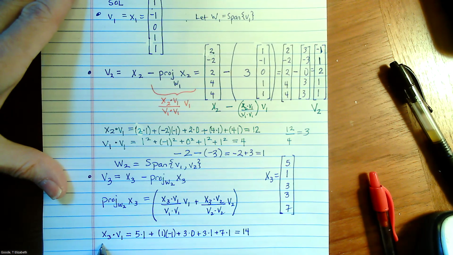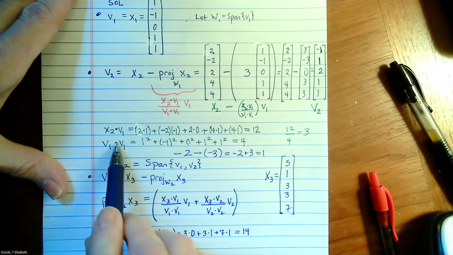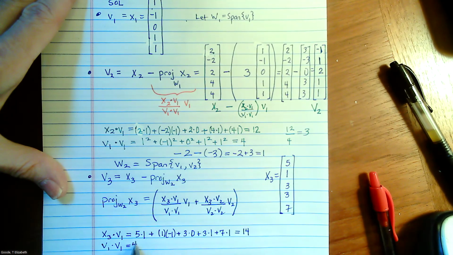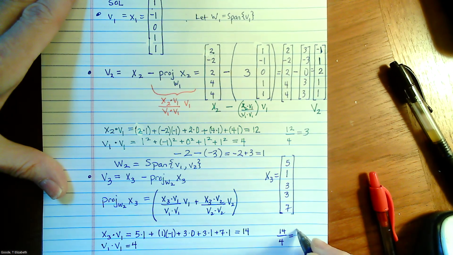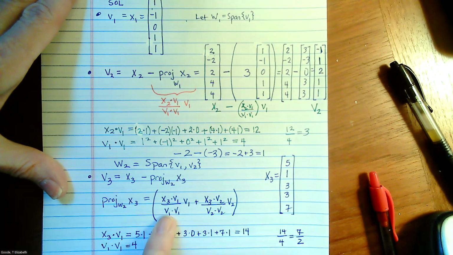Now, we already figured out what v1 dot v1 is because we already did that up here. So 14 over 4 is 7/2. So that's going to be our coefficient that's going to weight v1. Okay.